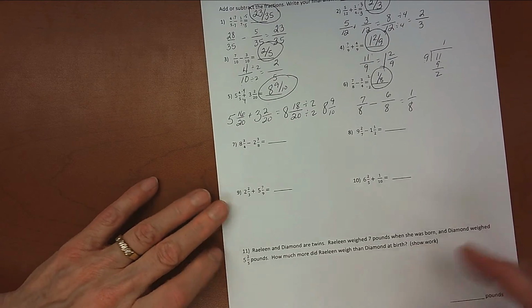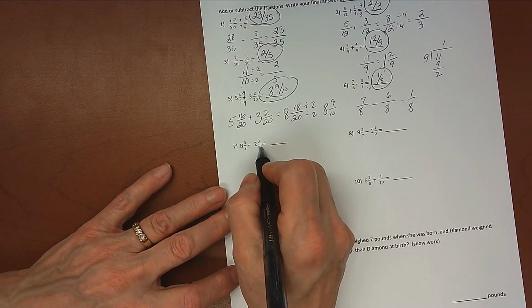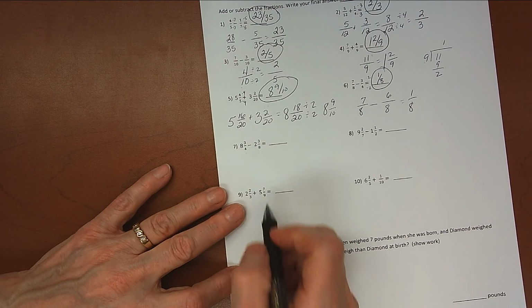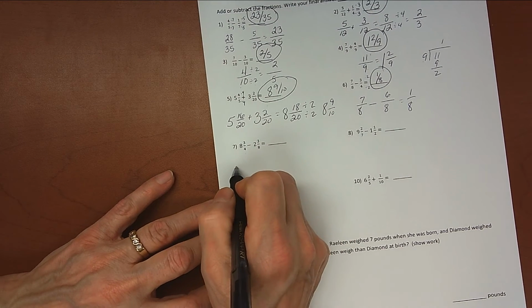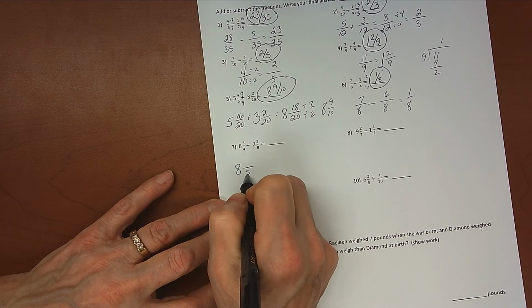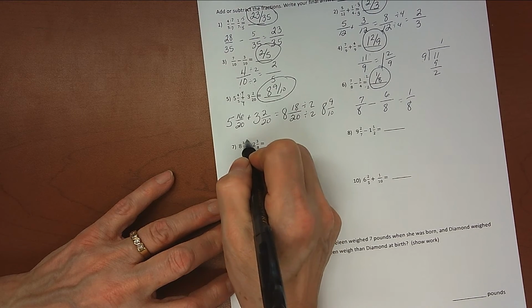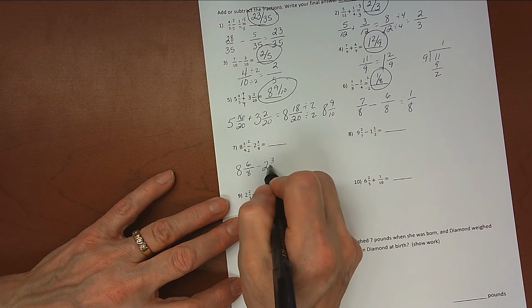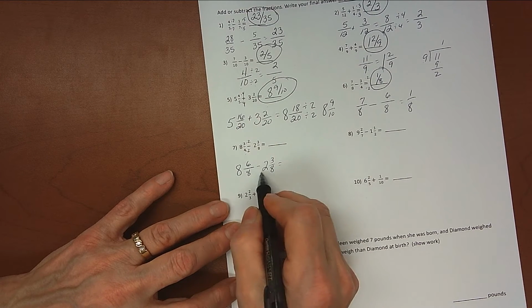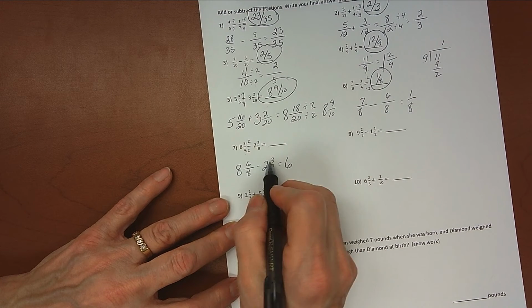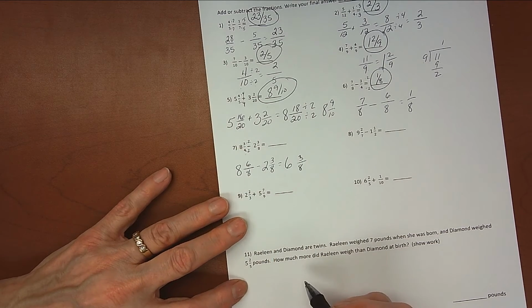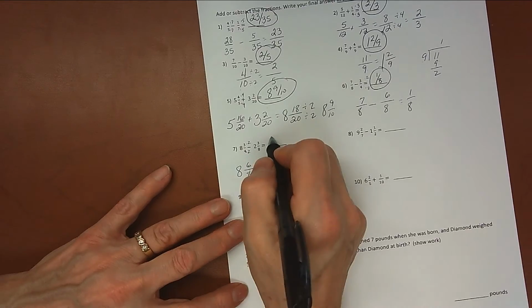All right, number 7. 8 and 3/4 minus 2 and 3/8. Common denominator would be 8. So that means I don't have to change this fraction at all. I'm just going to change the first one, 8. 4 times 2 is 8, so 3 times 2 for the numerator is 6. Minus 2 and 3/8. Subtract 8 minus 2 is 6. 6 minus 3, subtract the numerators, is 3/8. So 6 and 3/8 is my answer there because 3/8 cannot be reduced.